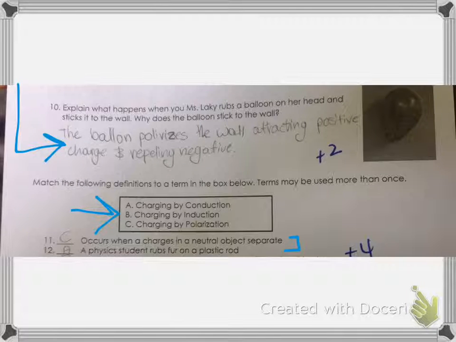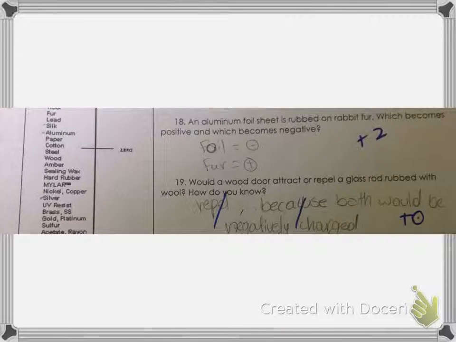Another type of charging example would be number 10 here. You're looking at an example where I rub the balloon on my head and then I stick it to the wall and the balloon stays on the wall. So why does the balloon stick to the wall? You're looking for, first, both objects are neutral. You rub the balloon on your head and then the balloon becomes charged. Because it is charged and the wall is neutral, the balloon polarizes the wall and it sticks to it. So those are the types of problems I'm looking at for the charging situation.